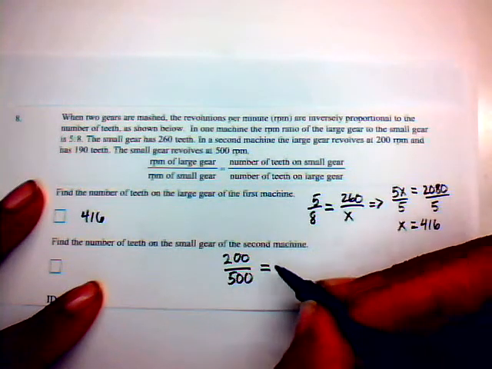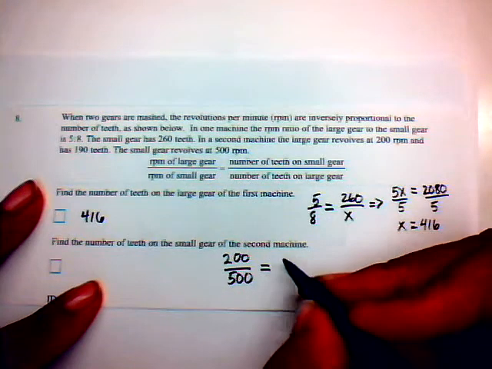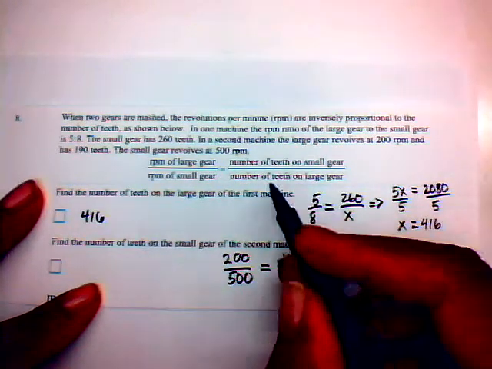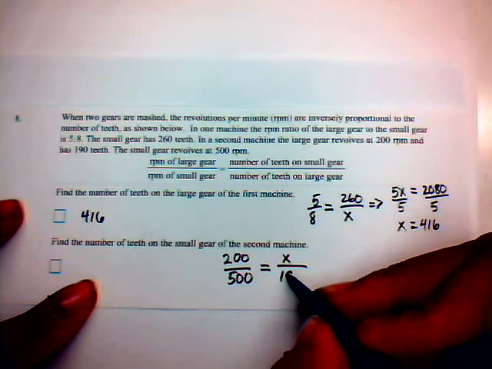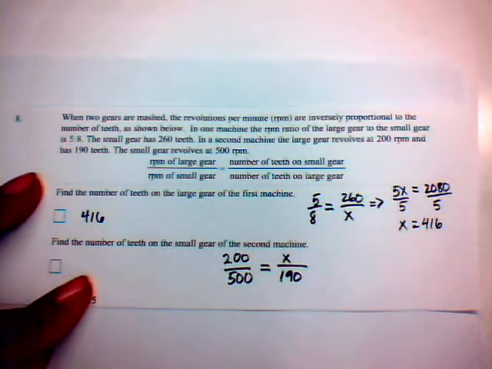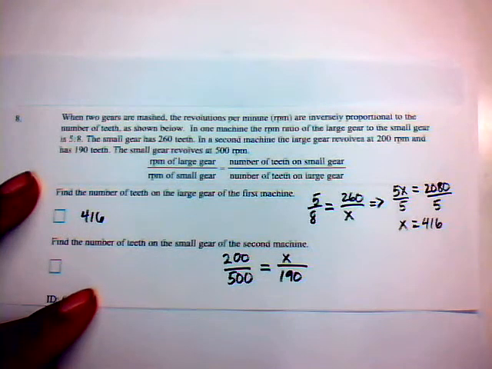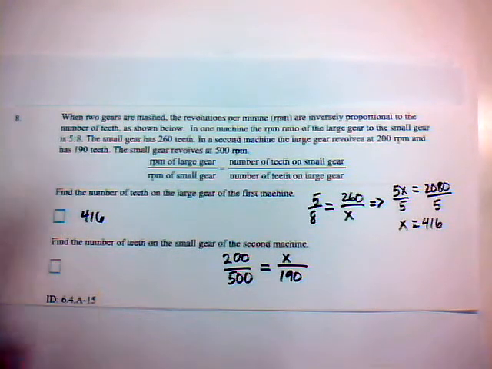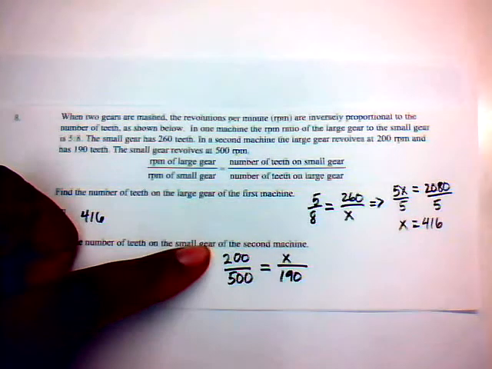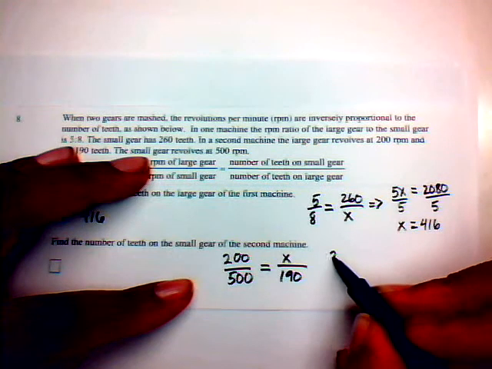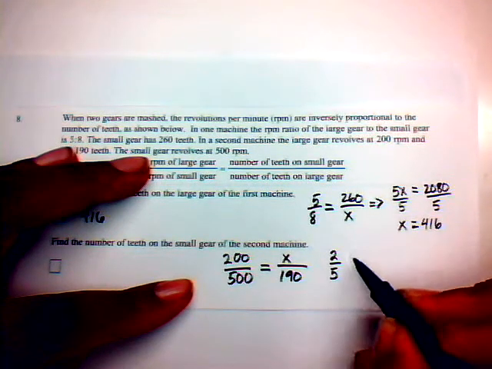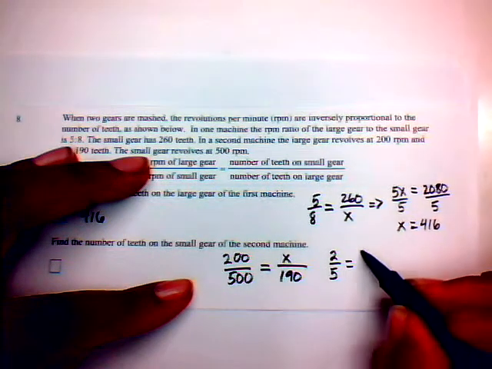And we want the number of teeth on the small gear. That's x. The large gear has 190 teeth. Okay, so you have 200 over 500 is equal to x over 190. Now, if you want to, we can reduce 200 over 500 as 2/5. And that's going to equal x over 190.